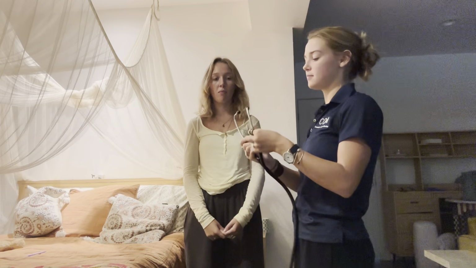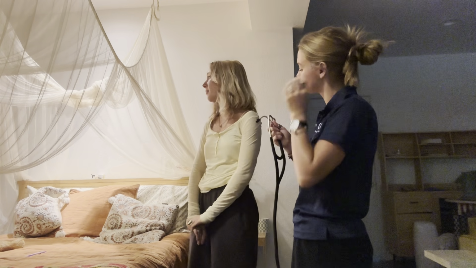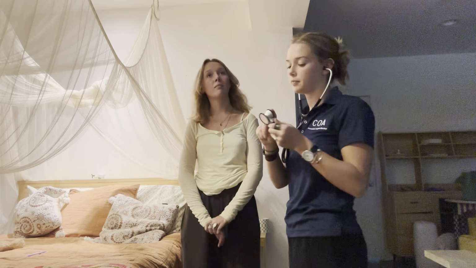Then I'm going to auscultate, and I will be listening in those same five spots. I would be using the diaphragm first, and then I'll be using the bell.